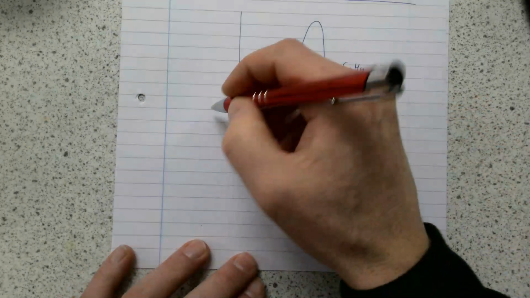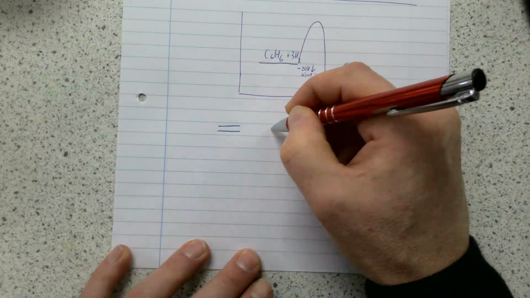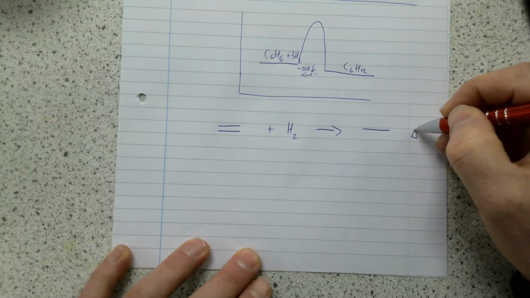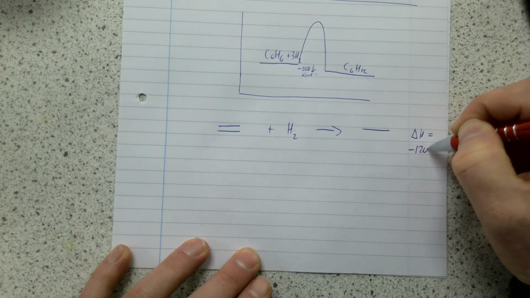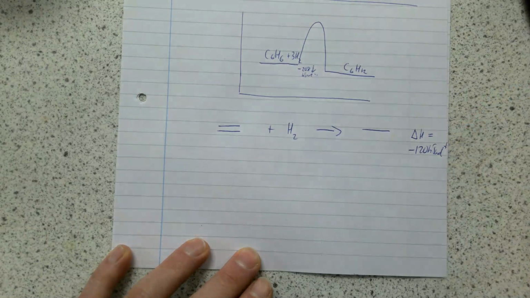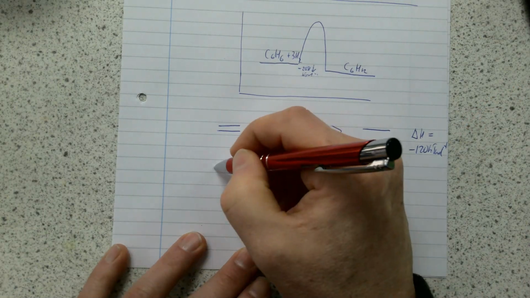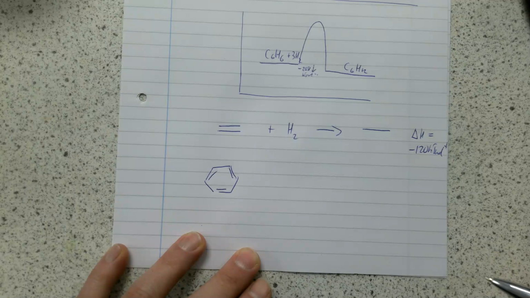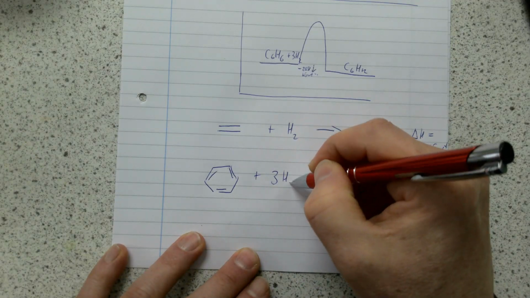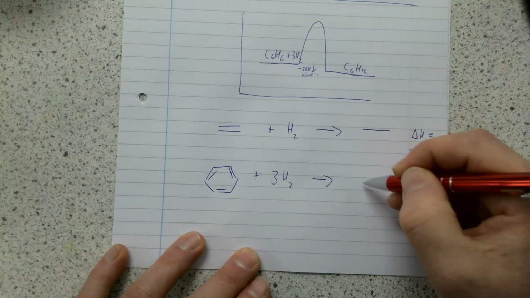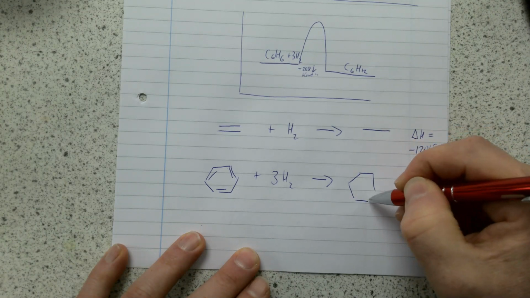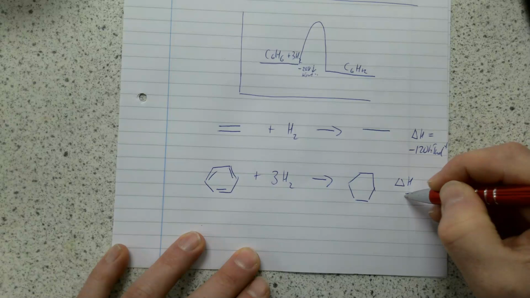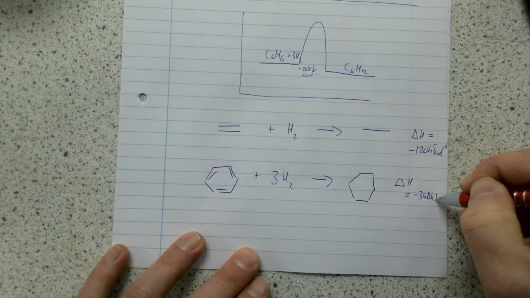I'm going to go through this again, a little more stepwise. First of all, for the alkene to alkane process, the enthalpy change is equal to minus 120 kilojoules per mole. You can measure that using enthalpy change calculations. If Kekulé was right and this was the structure, you'd have to hydrogenate 3 double bonds, so you'd expect that to be 3 times that number, minus 360 kilojoules per mole.